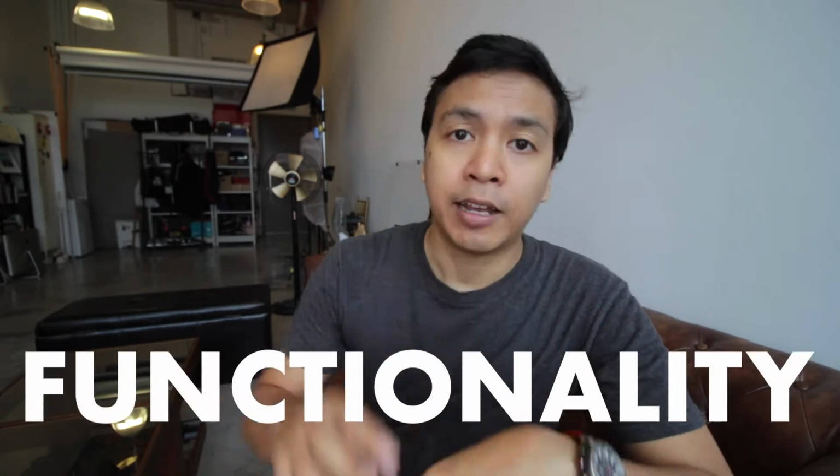Now, for point number 3, functionality. As much as design is important, when I started out as a freelance web developer, the main thing that I always tried to make sure of is the functionality of the website. While your website can look like a $10,000 website, if it doesn't provide the right functionality, then you might have already lost some of your visitors or even your customers. So make sure your website has the functionalities that it needs, and you can focus on the design later.